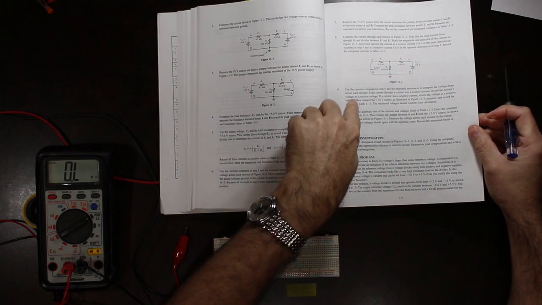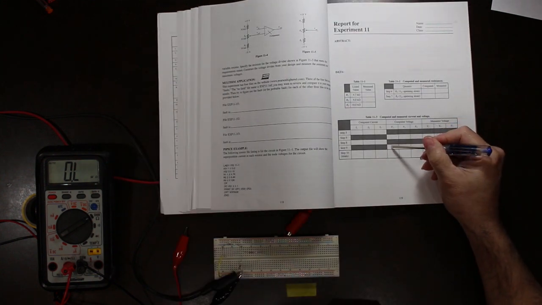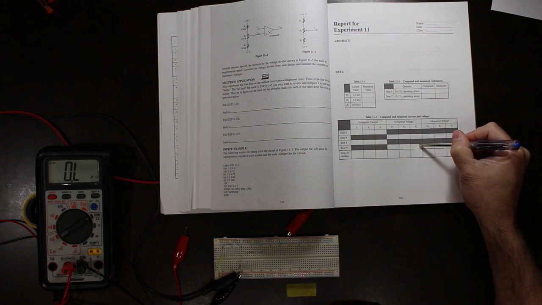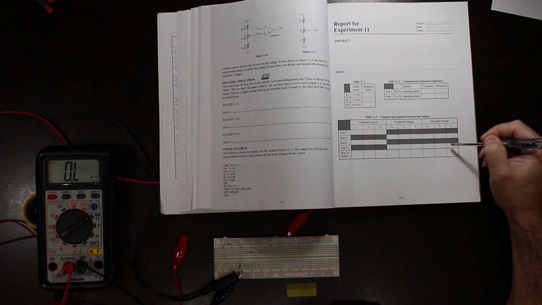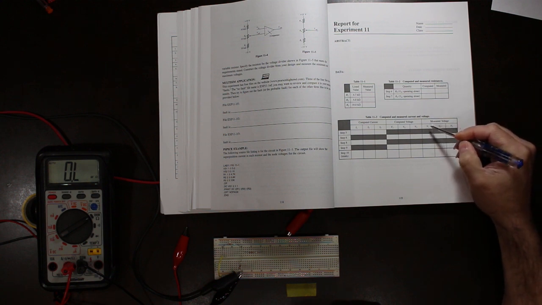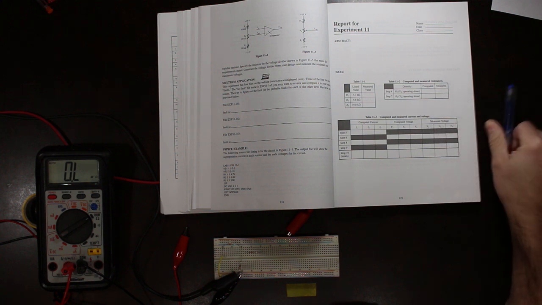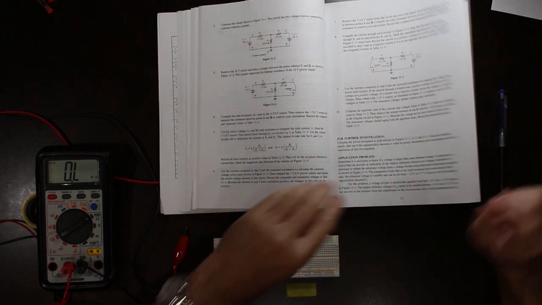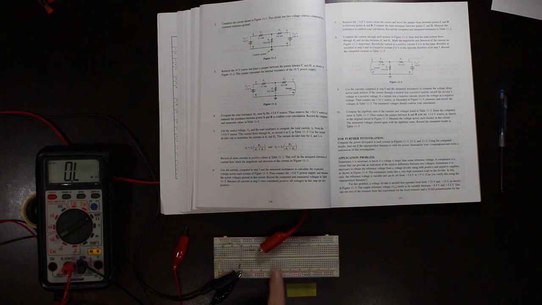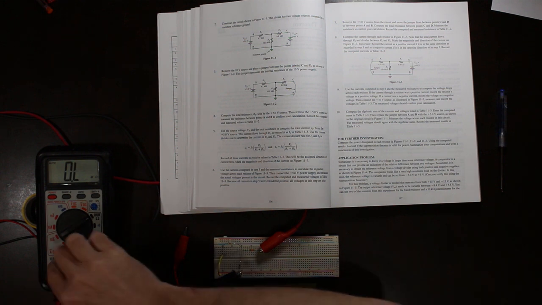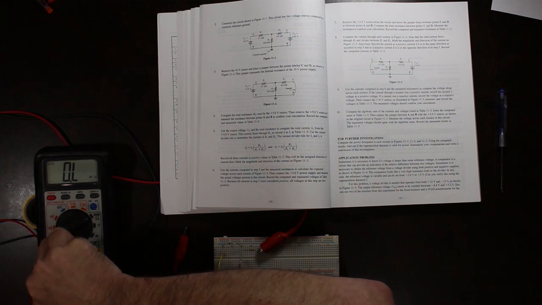Now we're going to move on to step number 9. Again, step number 9 is a bunch of your calculations. And for me, it's going to be measured values again across R1, R2, R3. But that is now with the 10 volt supply connected. So the 10 volt supply is connected. I am going to do some voltage measurements.